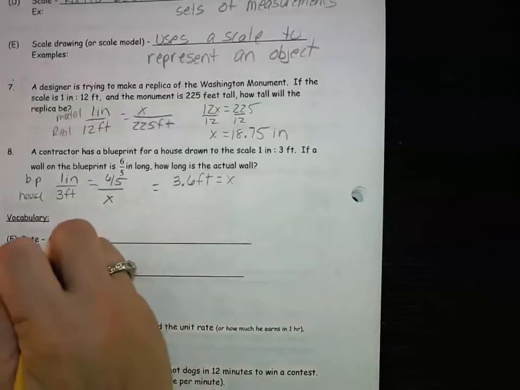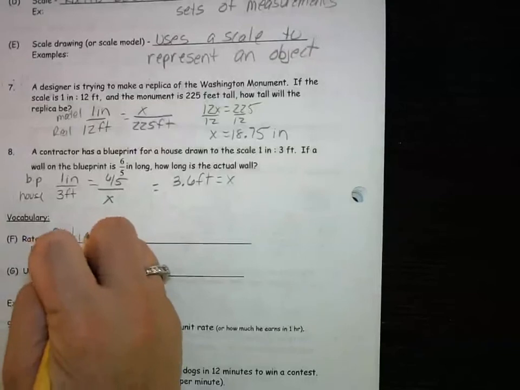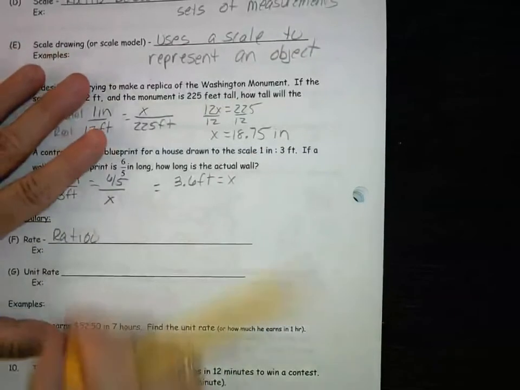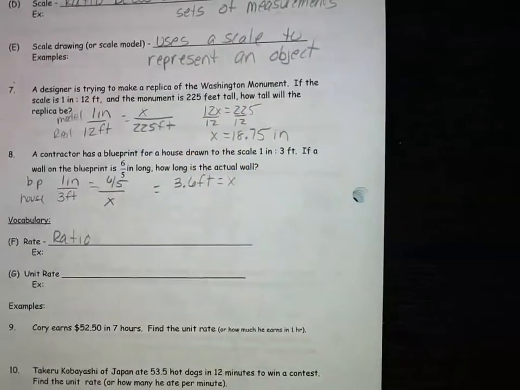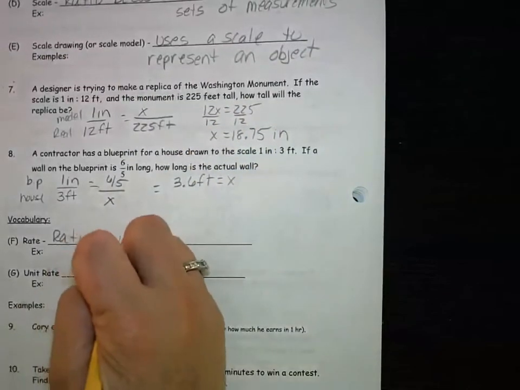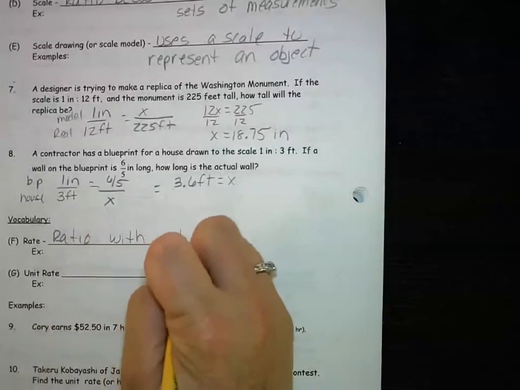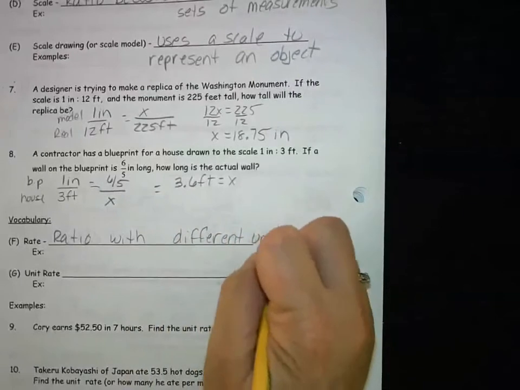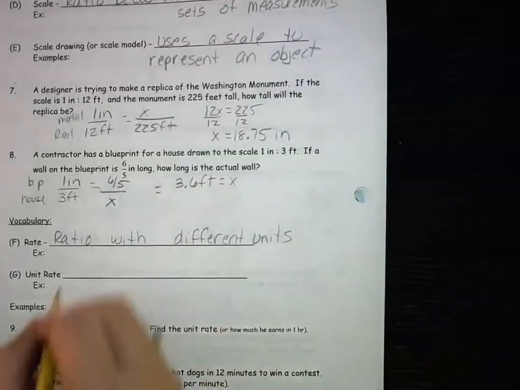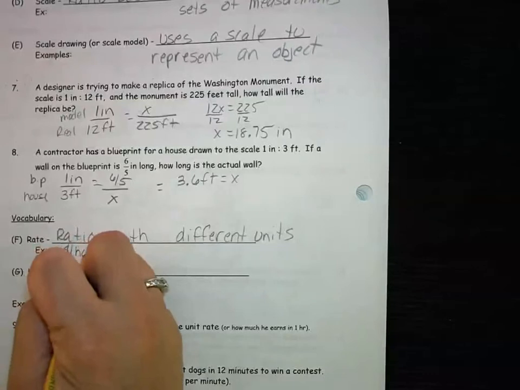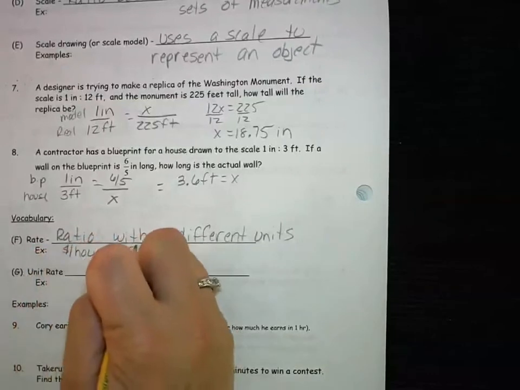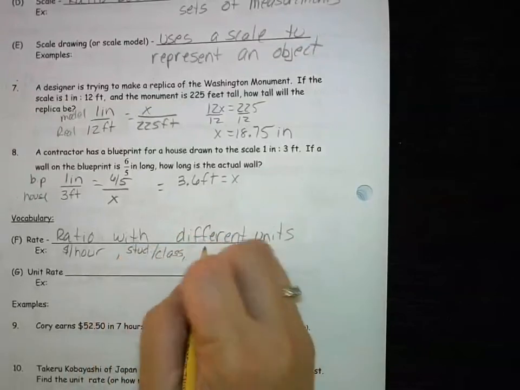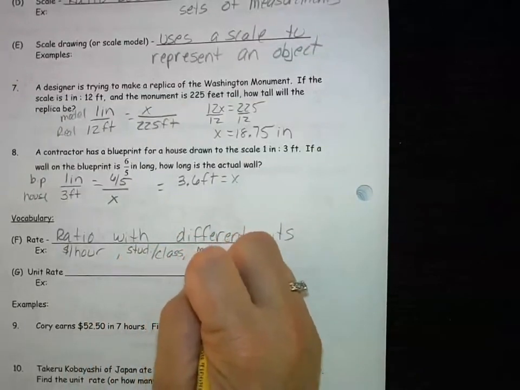A rate is a ratio. Sorry about that, I wrote that wrong. A rate is a ratio with different units, and it might be something like dollars per hour, or students per class.